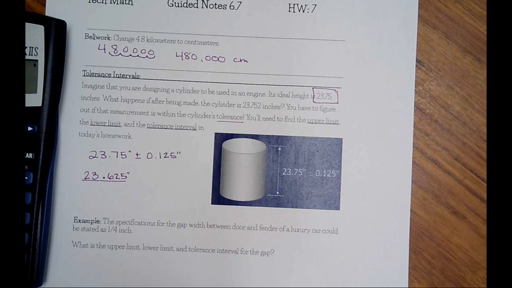So my full upper and lower limit, when I put them together, I know that my tolerance interval has to be somewhere between 7/32 inch and 9/32 inch. Not a very big gap there. And this is how I would write my upper limit, my lower limit, and my tolerance interval. I'm just going to shorthand and say TI.